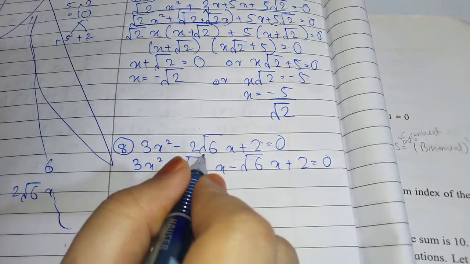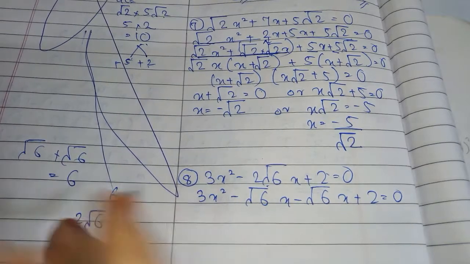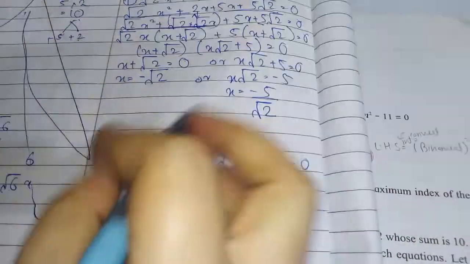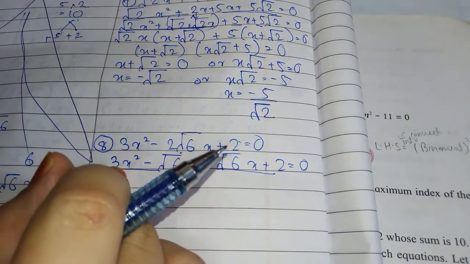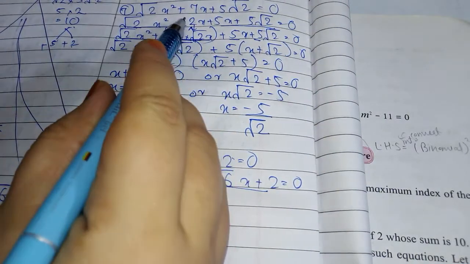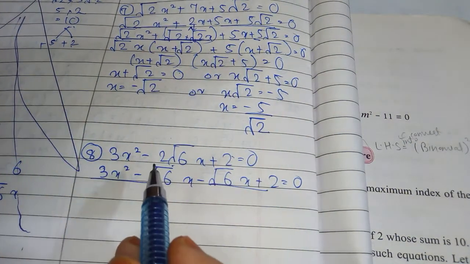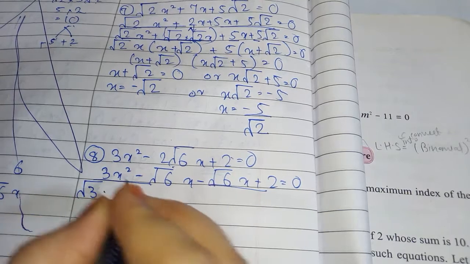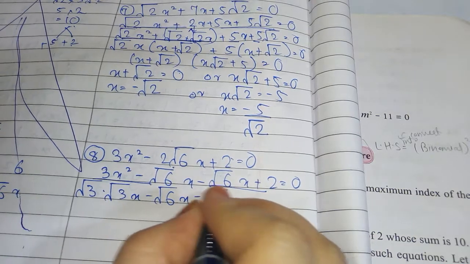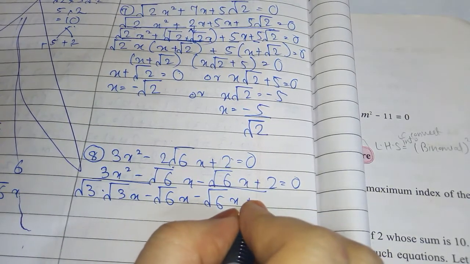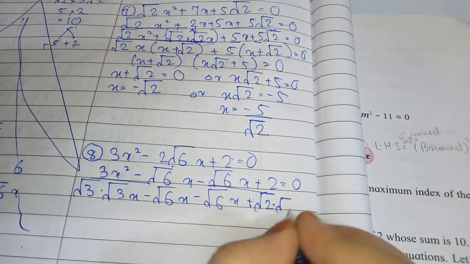On addition it will be √6 plus √6, and if we multiply √6 into √6, we will get 6 only, and 3 times 2 is also 6. So here let's take the factor from here and here. Just as in the previous case, 2x² we wrote as √2 into √2, so here 3 we will write as √3 into √3x², minus √6x minus √6x plus here 2. Here 2 we will write as √2 into √2, equals 0.